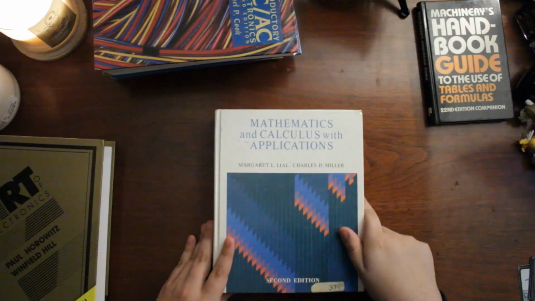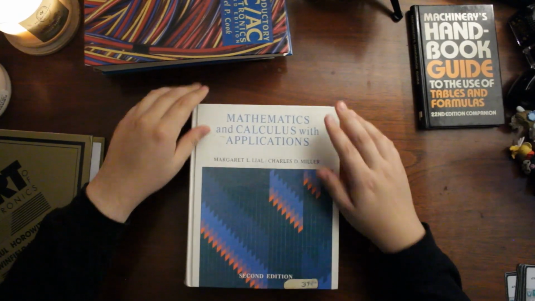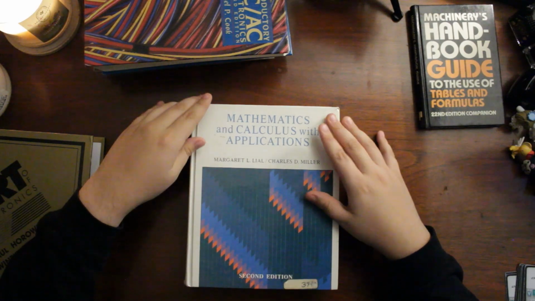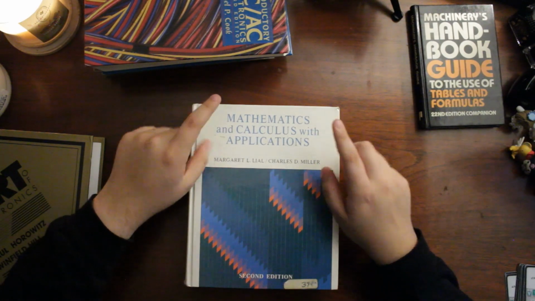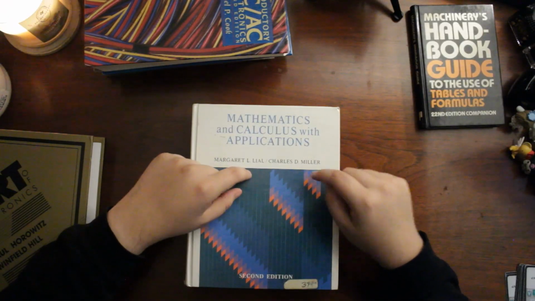And then we have people's favorite subject matter, I assume. I have another one, but I think it's more like base algebra. But this is Mathematics and Calculus with Applications by Margaret L. Lial and Charles D. Miller.